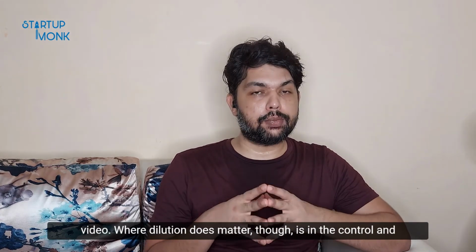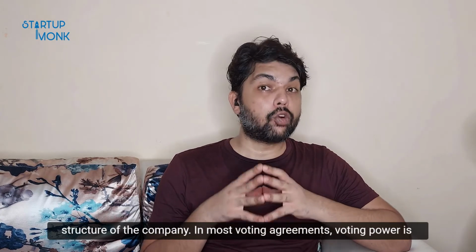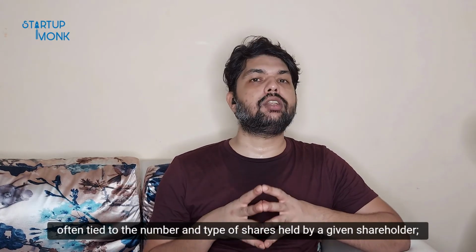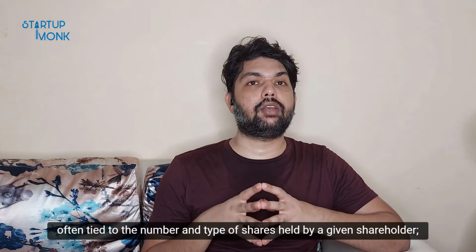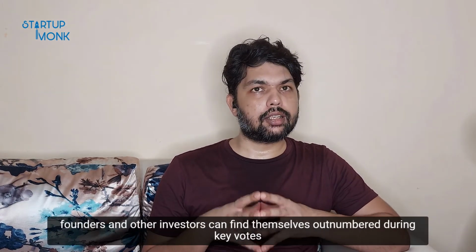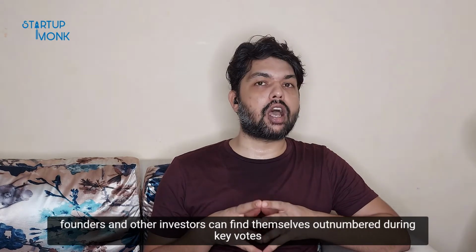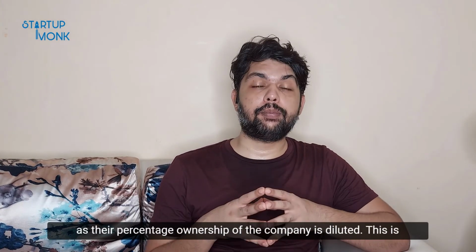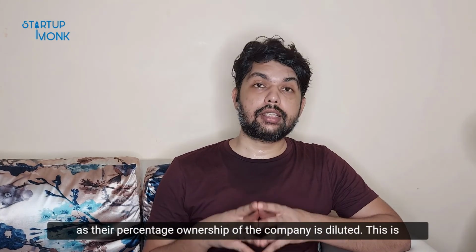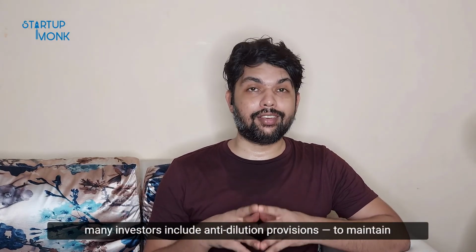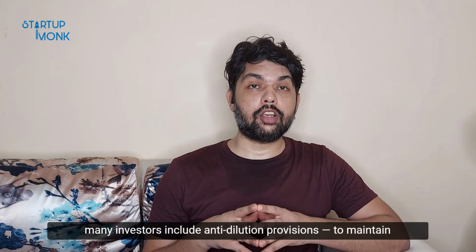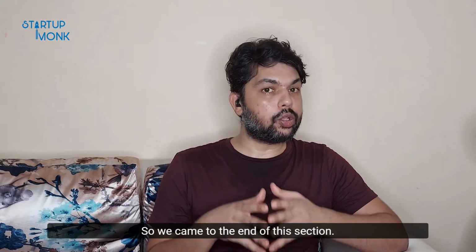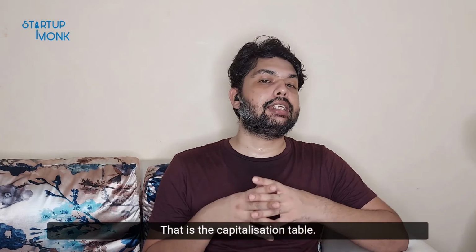Where dilution does matter, though, is in the control of the voting structure. In most voting agreements, voting power is often tied to the number of shares and the type of share one is holding. At times, founders and other investors can find themselves outnumbered during key votes as their percentage ownership of the company is diluted. This is the principal reason why many investors include anti-dilution provisions to maintain their control in the company. So we came to the end of this section, that is the capitalization table.